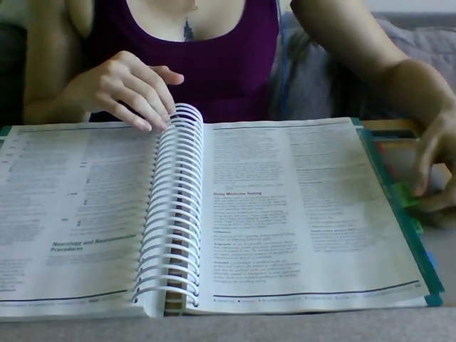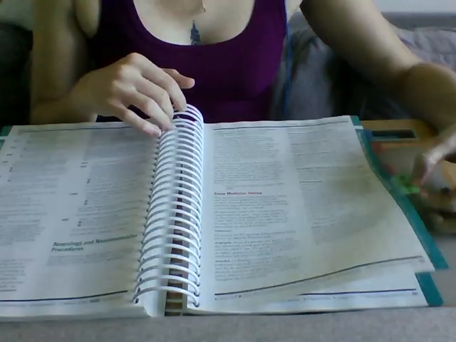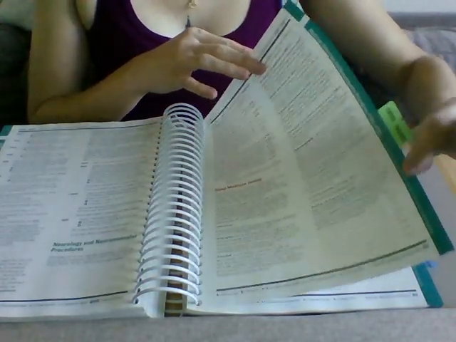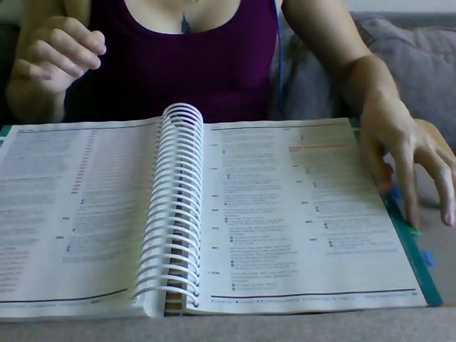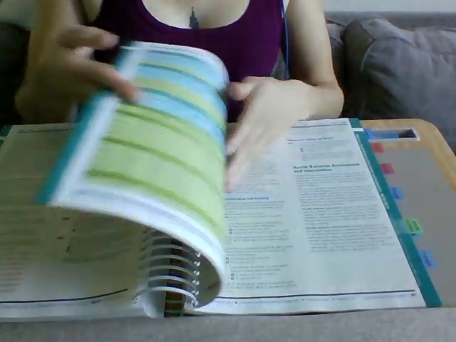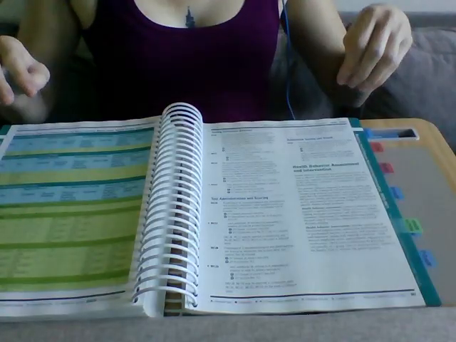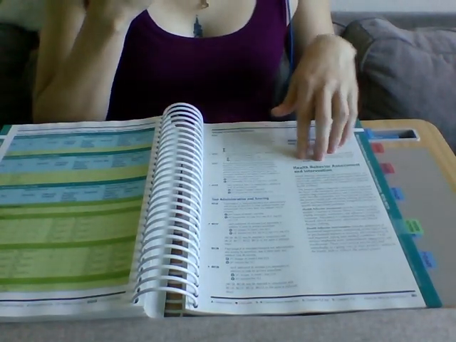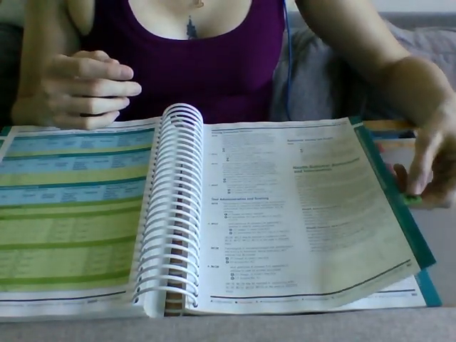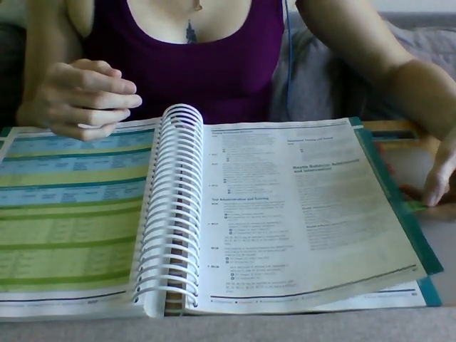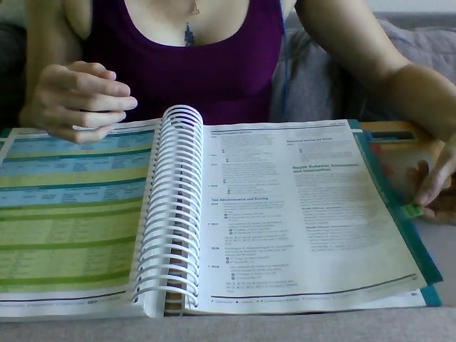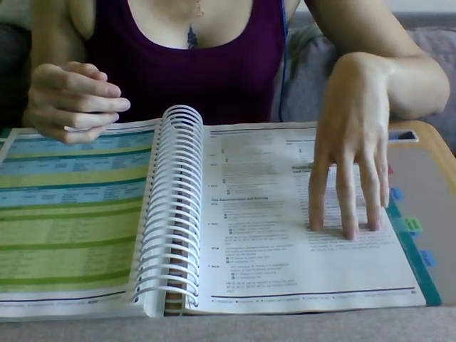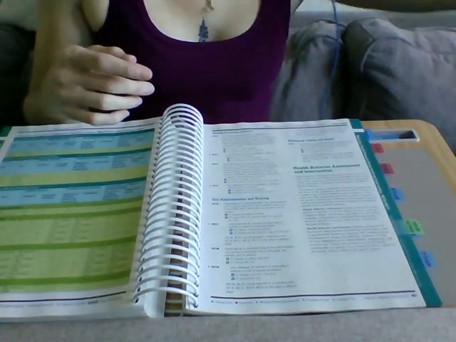ENDO, and your neuro is NEURO. They will be on the same page. And last but not least for this section, we have health behavior. The tab will say health and then behave, BEHAV, and that will go on page 861.